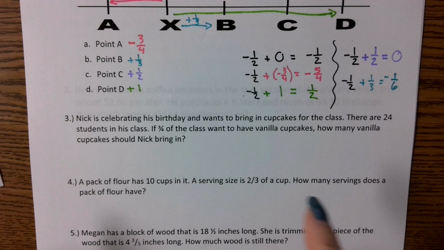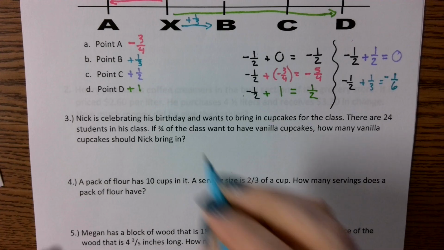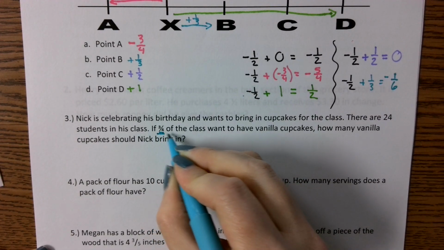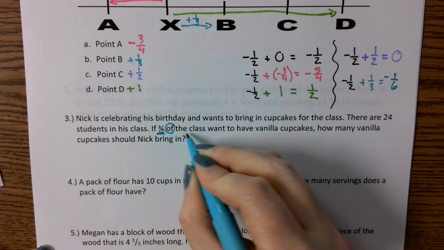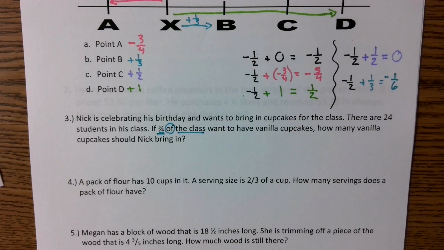What operation do we do when we see that we're finding a fraction of something? Who remembers? If it's a fraction and then the keyword of something. Amara? Not subtraction, not division, multiplication.